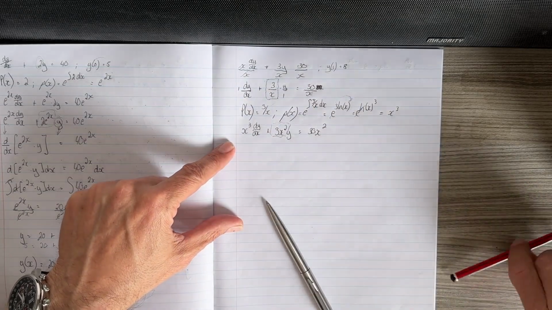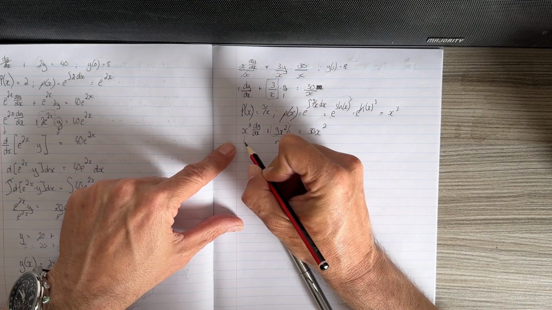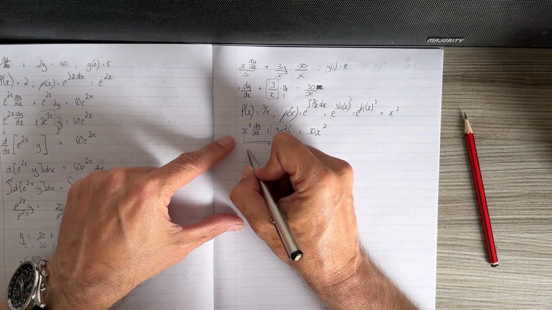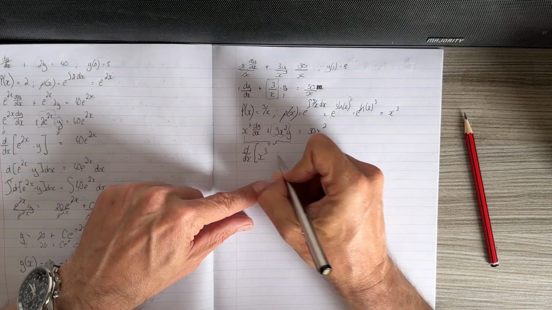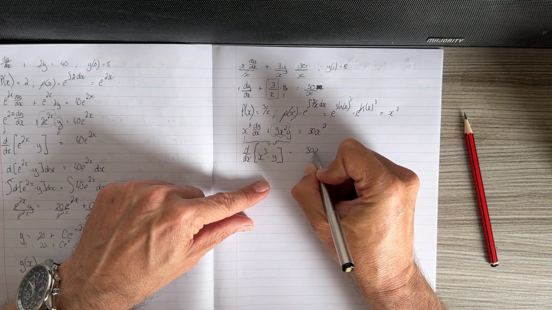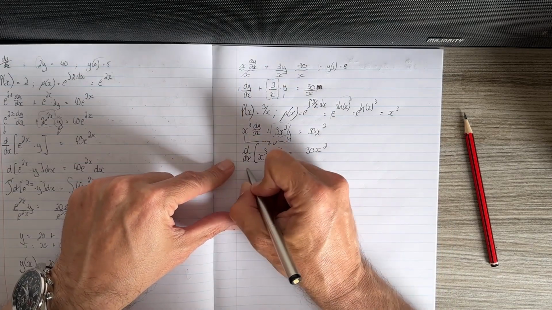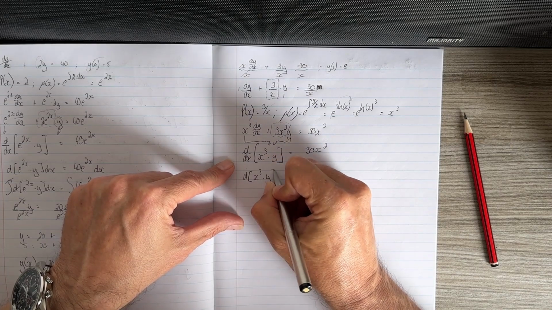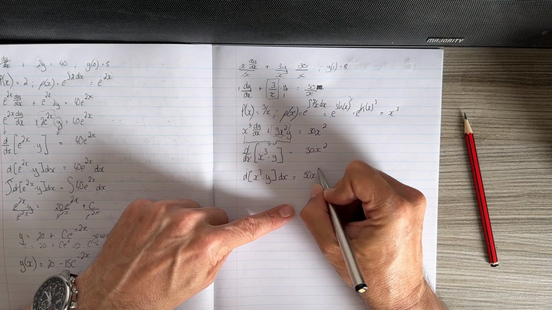So now we take this term and the y term and we combine it and we say d dx of the x cubed times the y term is equal to 30x squared. We split the derivative so we can get a dx on both sides. We say d of x cubed times y equals 30x squared dx.